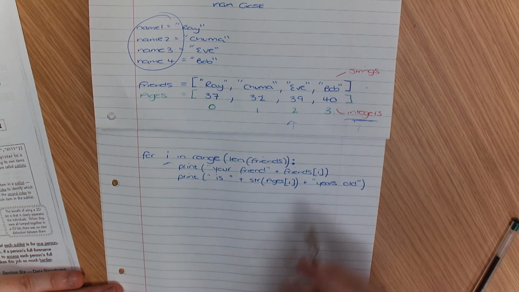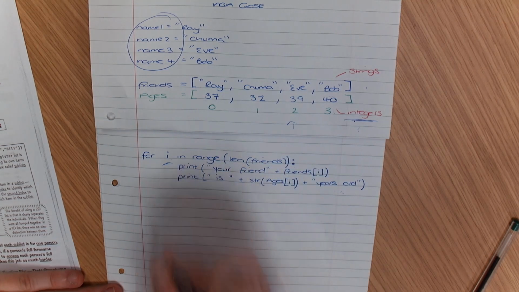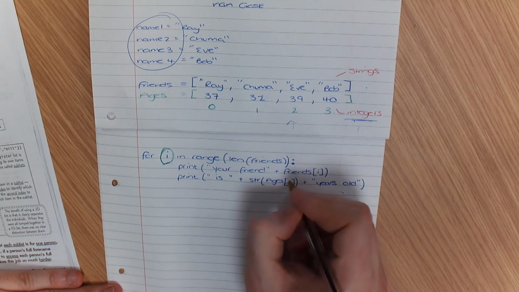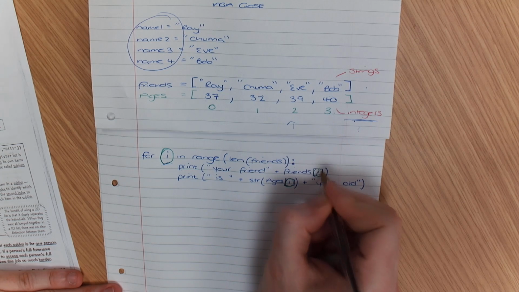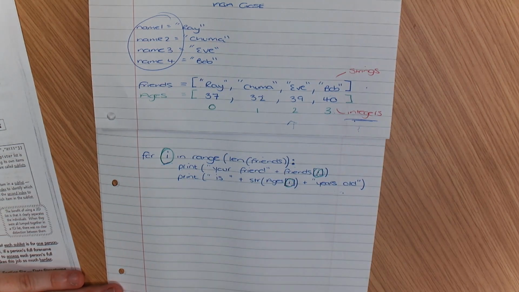37 years old. So it would say your friend Ray is 37 years old. Your friend Chummer is 32 years old. Your friend Eve is 39 years old. Because what it is doing is I am using i as the position in the array. So that is how a single array works, a single list.